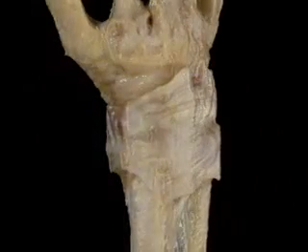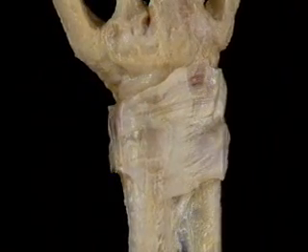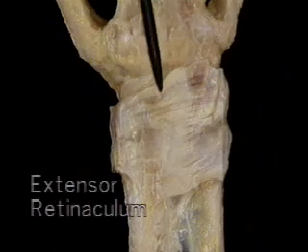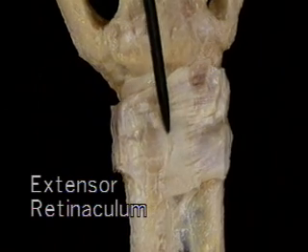We'll be returning to the flexor retinaculum later to look at some important structures that arise from it, the palmar aponeurosis and some of the thenar and hypothenar muscles. Let's go round now to the dorsal aspect of the wrist to see the other big pulley, the extensor retinaculum.